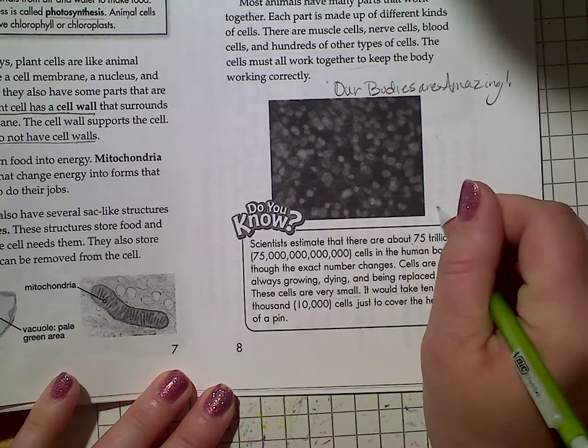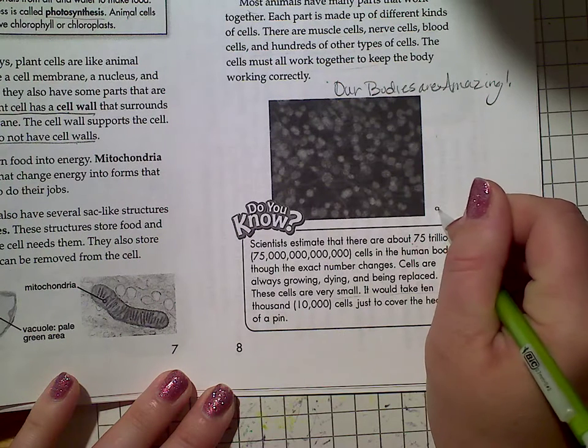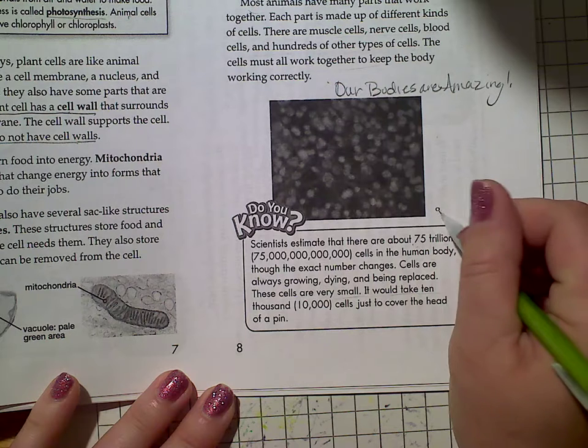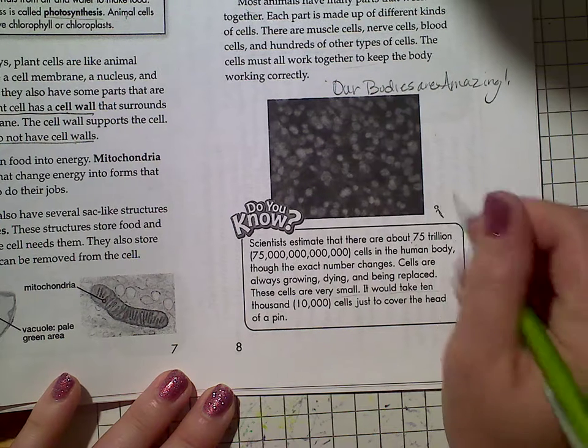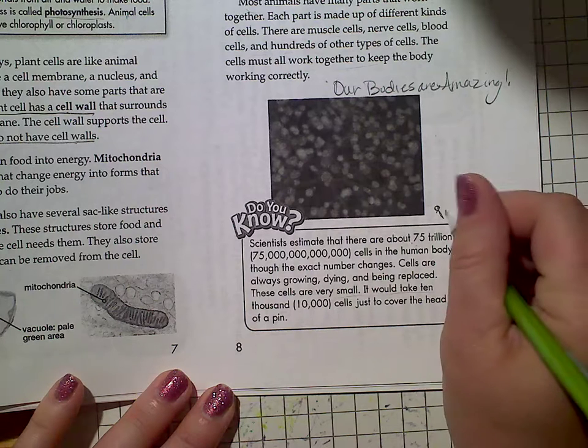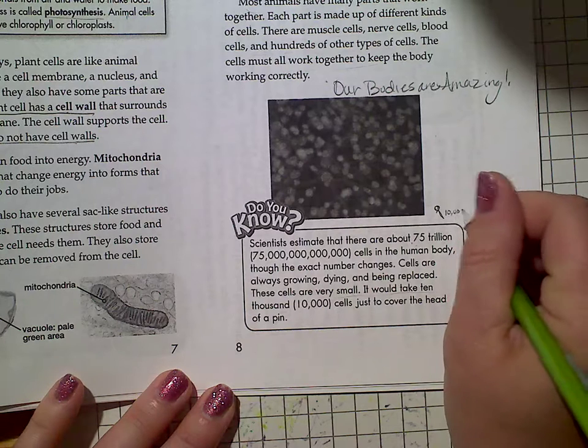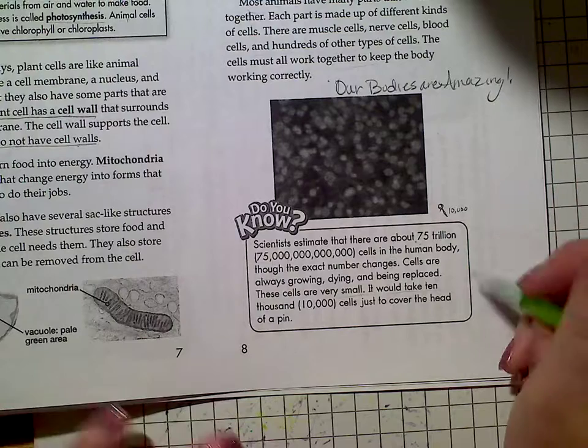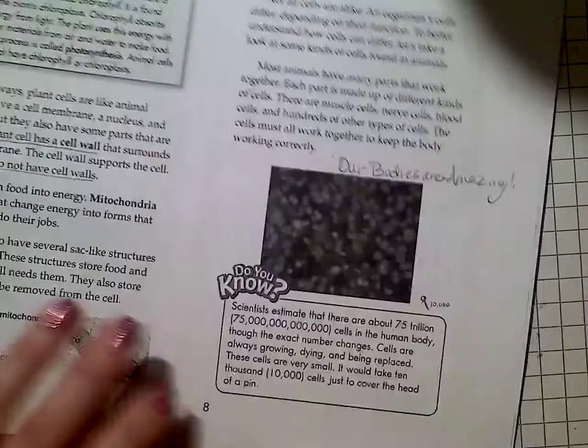That would be like the pin being about that big. Maybe a little bit bigger. But anyway, you get it. About that. 10,000 cells. That's crazy. I must have more than that because I'm like giant compared to a kid.